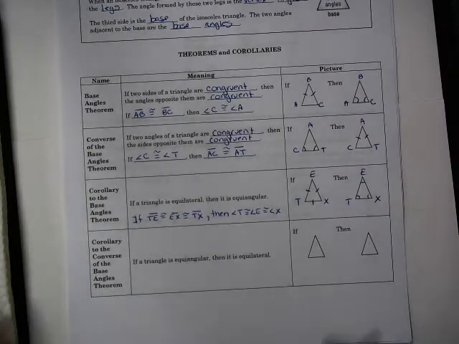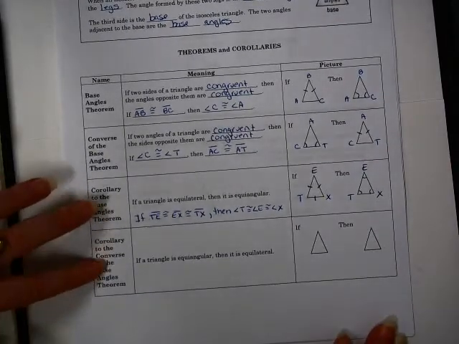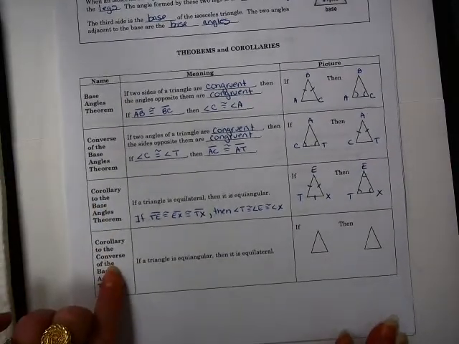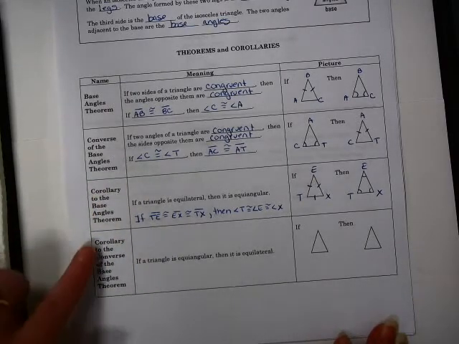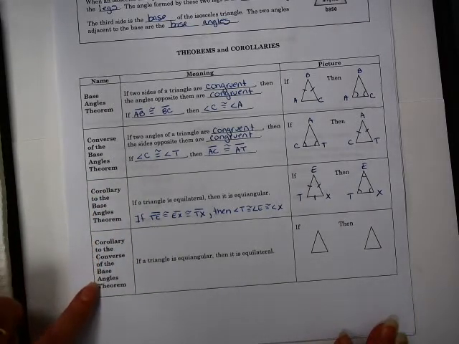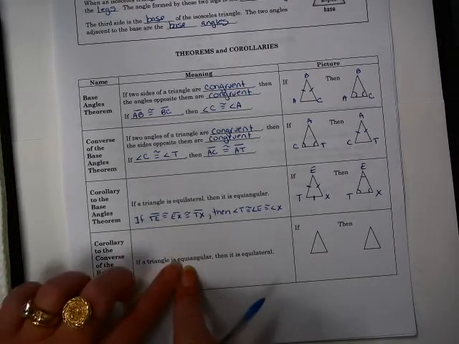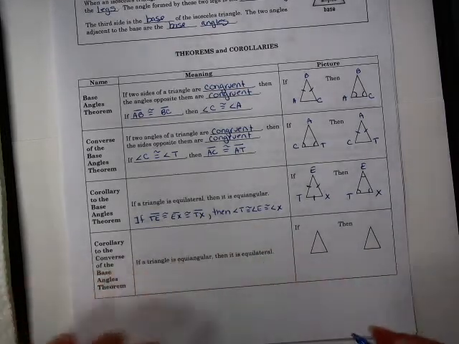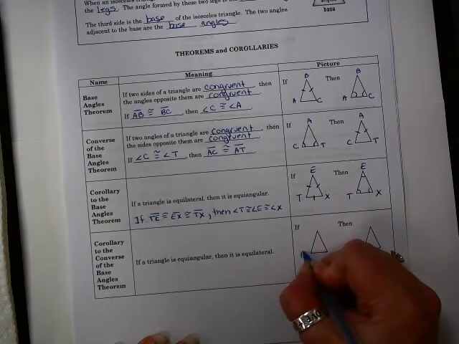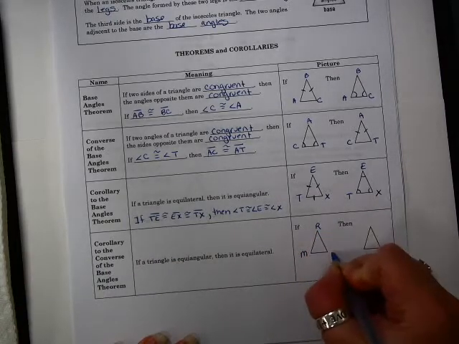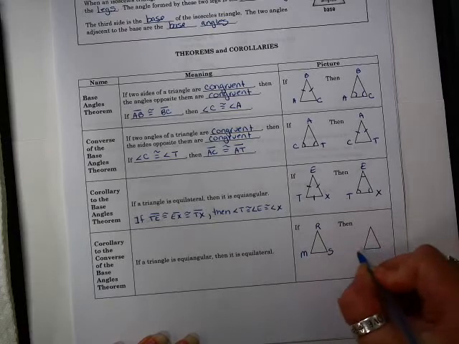Now, here's the next one. It's a corollary also, but it's the converse, so it's going to switch it around. So this is the corollary to the converse of the base angles theorem. So we start off with the angles, and we end up with the sides. So this time I'm going to call it the MRS angle, or MRS triangle.